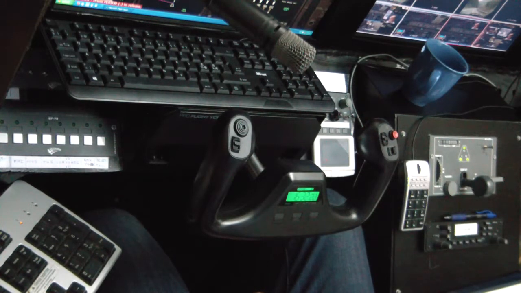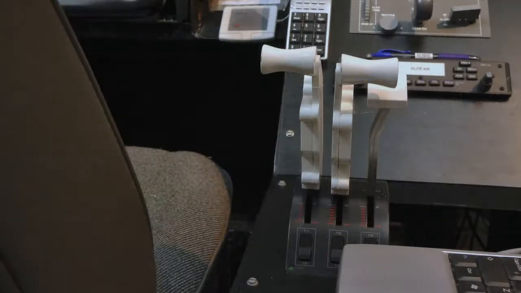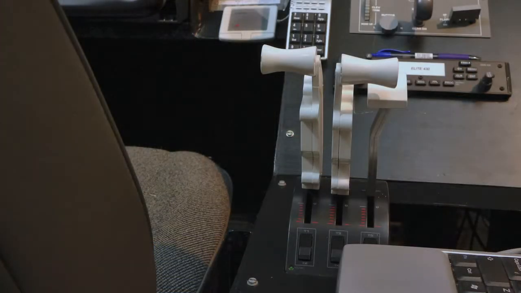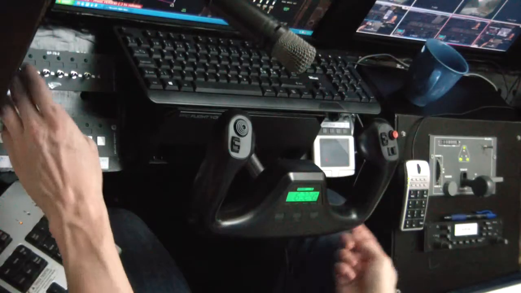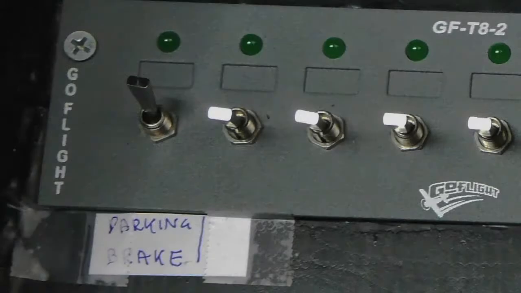And on this throttle control here I have programmed TOGA on this button, auto throttle on this one, flight director, and autopilot on the third buttons. I have this auto brake plus and minus. On these keys here, this is the handbrake.